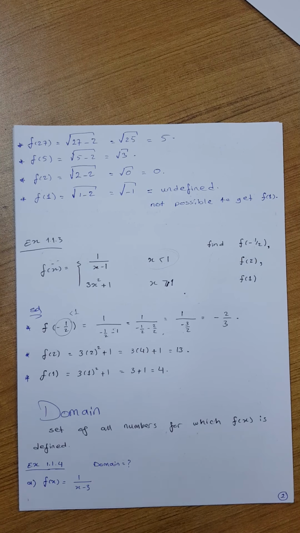For example, 1. If I put 1 here, it will be 1 over 1 minus 3, that will be 1 over minus 2. 1 is not making a problem for me. If I put 0 into that function, 0 is not making a problem for me. If I put negative numbers, positive numbers, rationals, irrationals, nothing is making a problem for me.